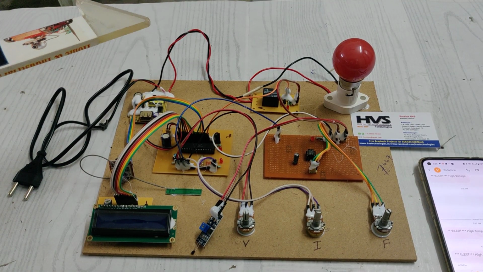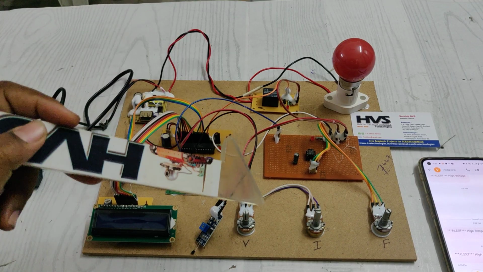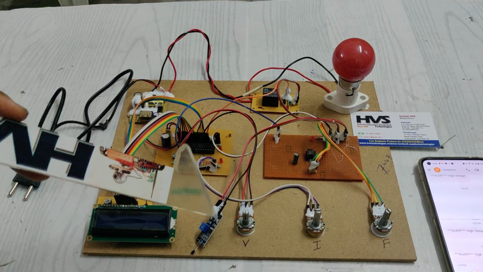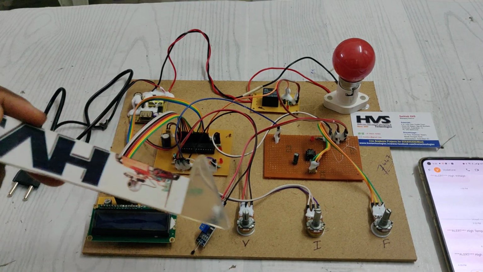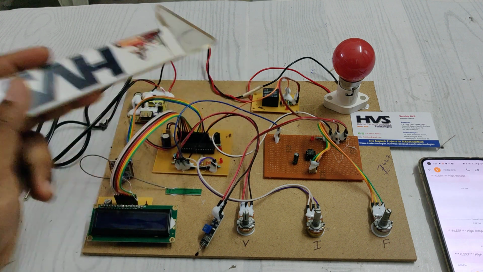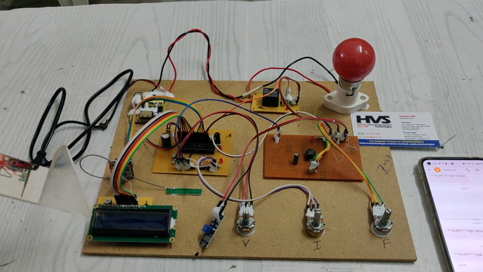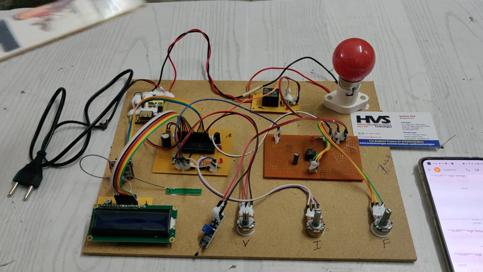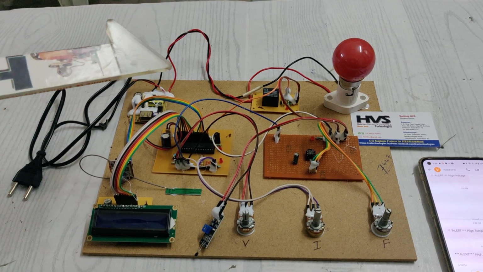Coming to the interfacing connections, we have interfaced the 3 potentiometers at A0, A1, A2, and A3 for the temperature sensor. Based on this input, it will control the output modules: C7 to the relay, B2 to B7 for the LCD screen, and B0, B1 for the GSM module. These are the main interfacing circuit connections.